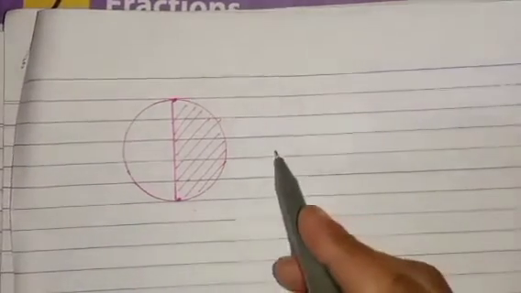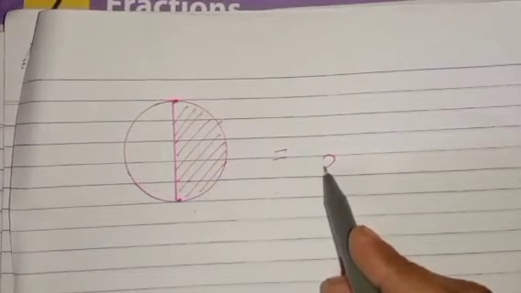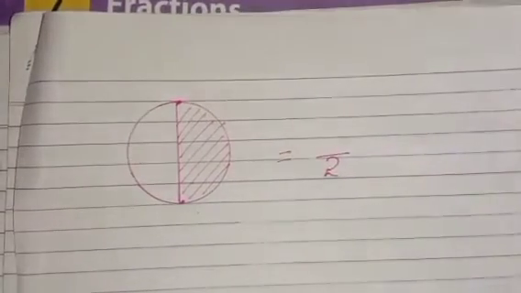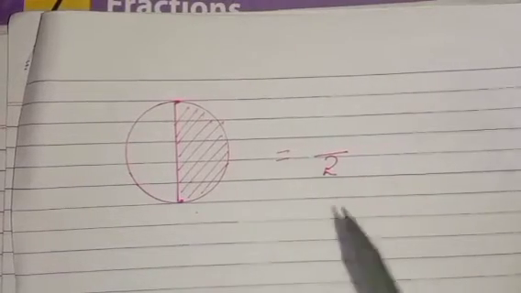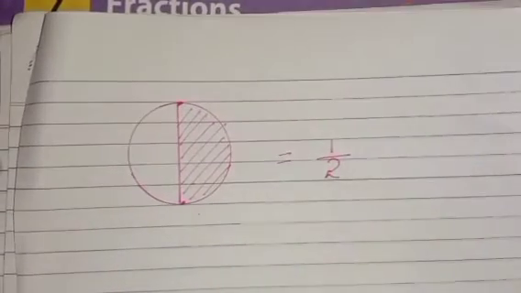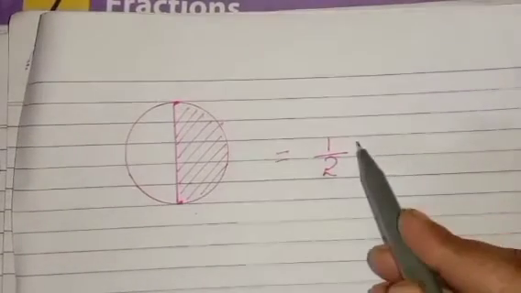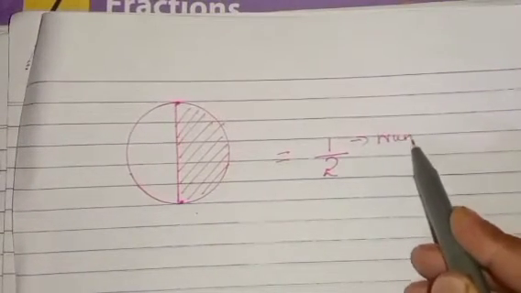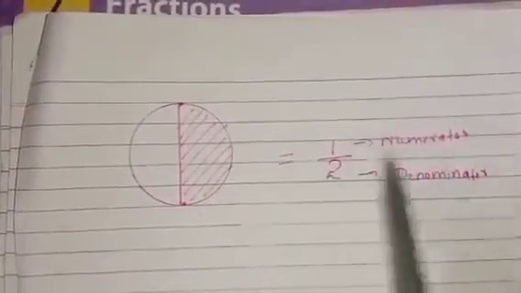Next we can study how to write fractions. So here the circle I divide into two parts and one part I shade. Okay, so here one portion I shade. So here how many parts are there in the circle? There are two parts. So we can write that down, that is the denominator. And here how many portions did I shade? Only one portion. So we can write 1 by 2. This is called the numerator, and 2 is the denominator and 1 is the numerator.